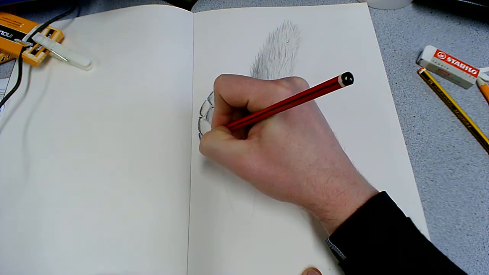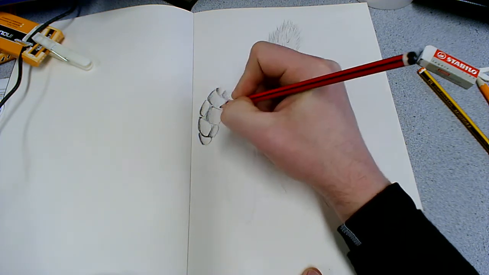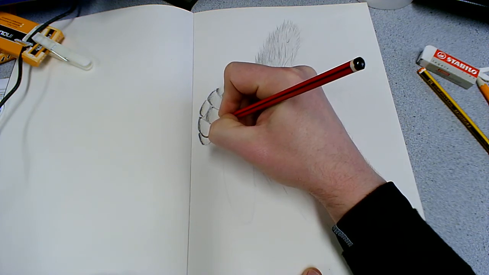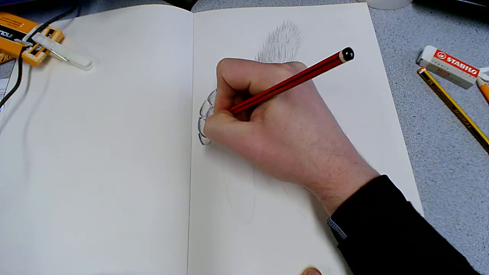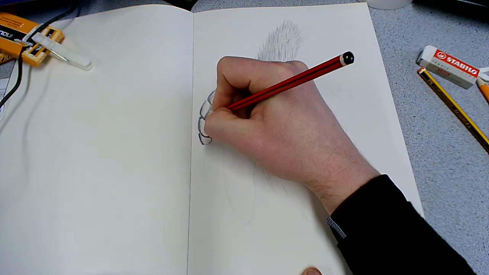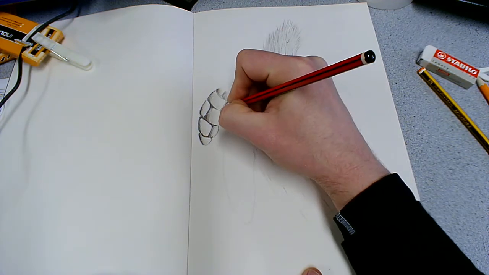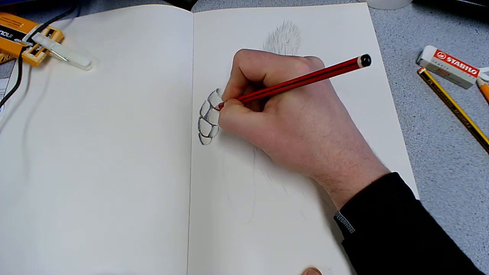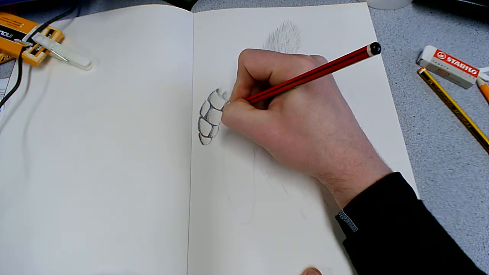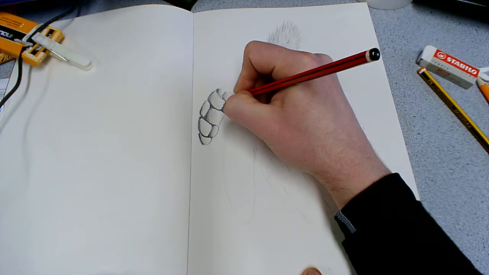and all bricks or cobblestones or whatever you want to be calling them are put together with some kind of adhesive. So I'm just creating dark lines in between so that we can see that this cement or concrete or whatever is sticking these together.